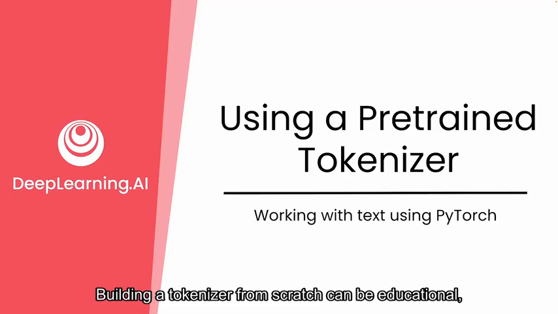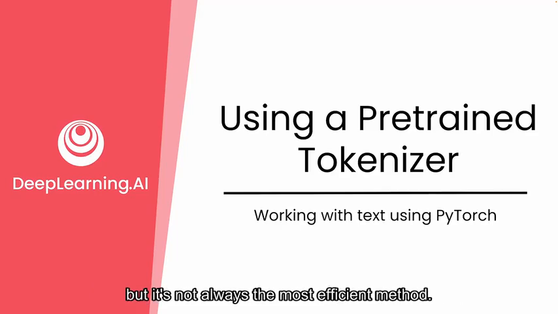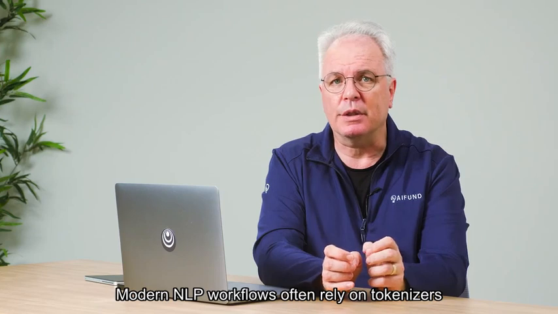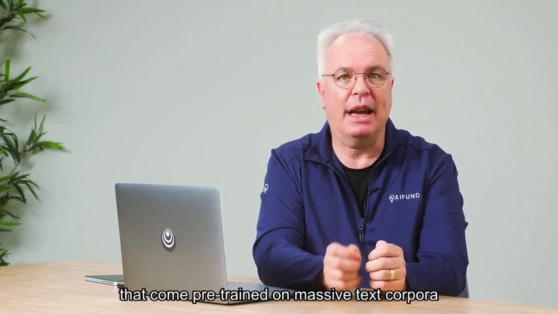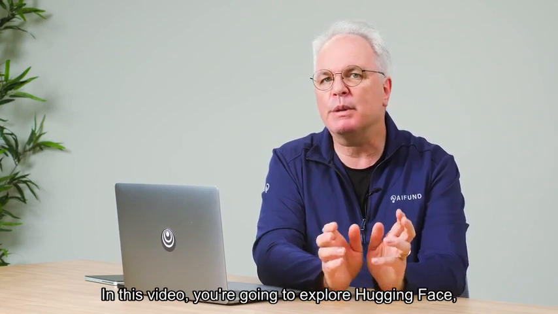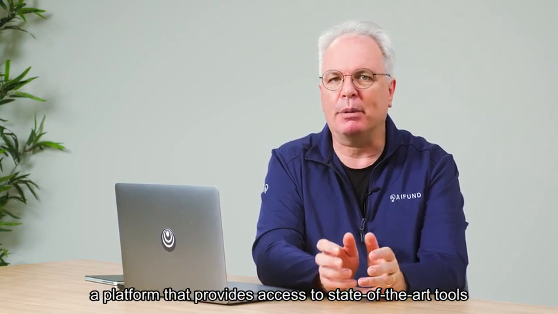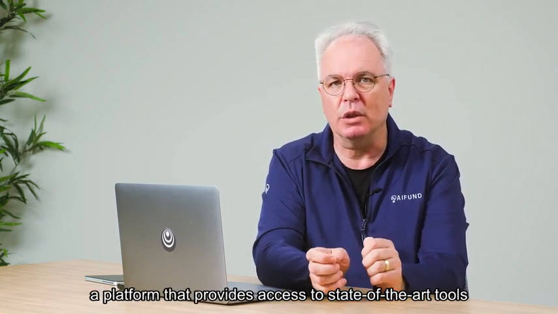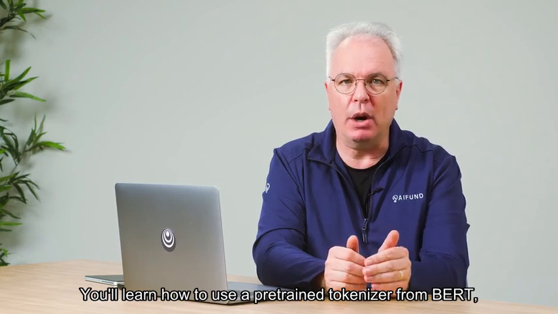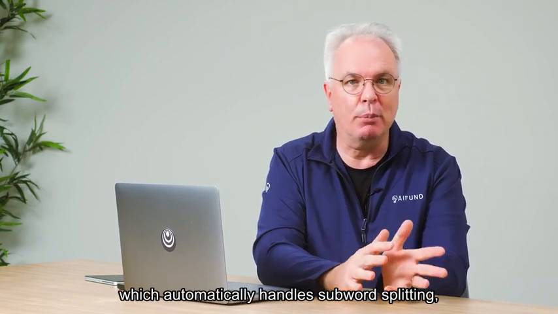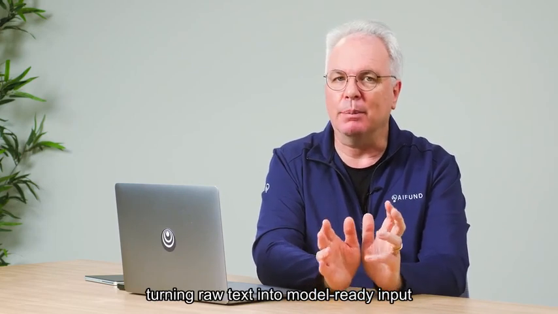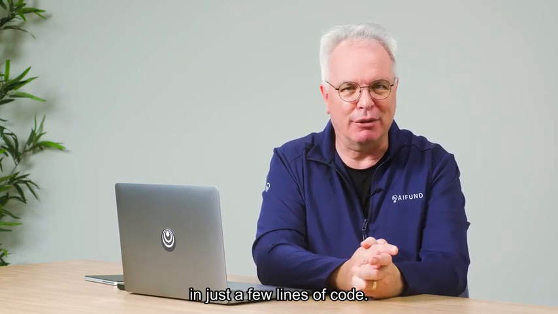Building a tokenizer from scratch can be educational, but it's not always the most efficient method. Modern NLP workflows often rely on tokenizers that come pre-trained on massive text corpora combined with powerful models. In this video, you're going to explore Hugging Face, a platform that provides access to state-of-the-art tools for text processing. You'll learn how to use a pre-trained tokenizer from BERT, which automatically handles subword splitting, special tokens, and a whole lot more, turning raw text into model-ready input in just a few lines of code.